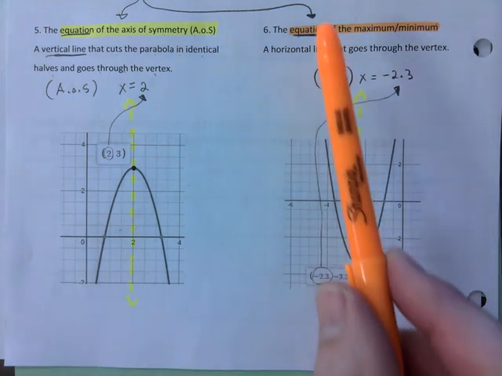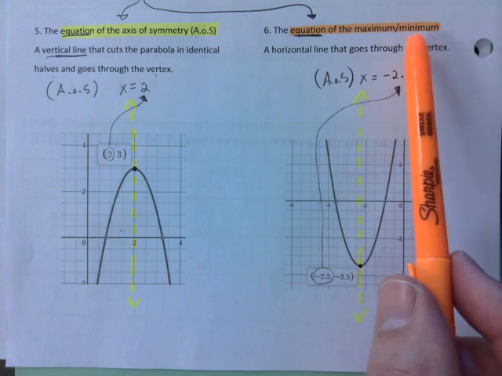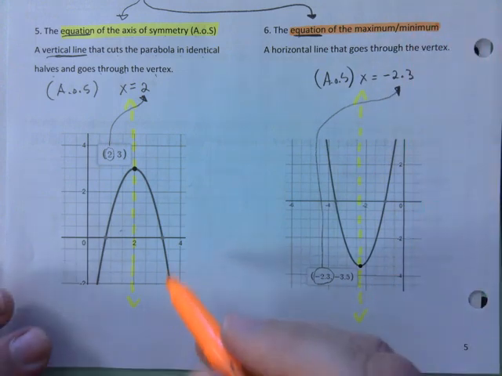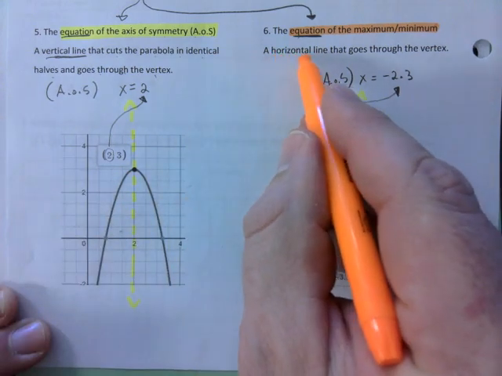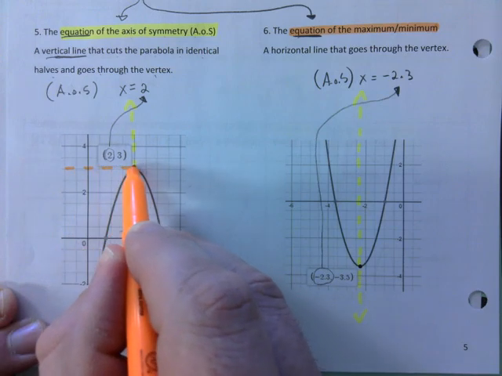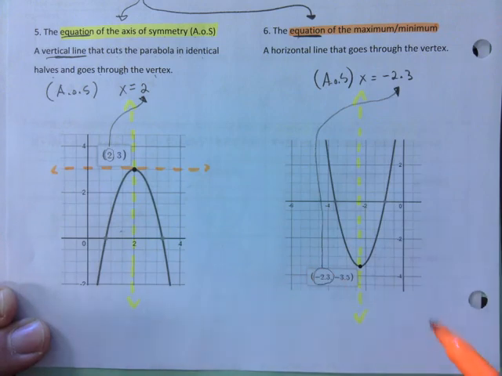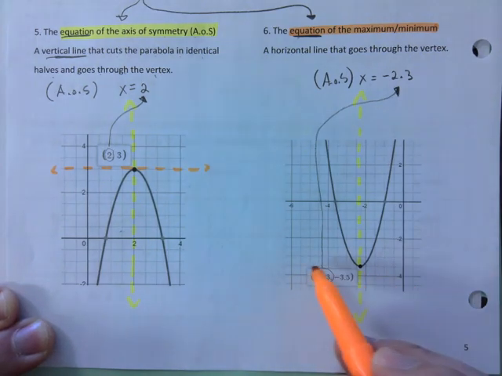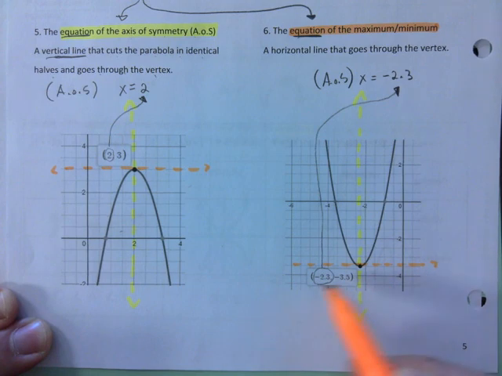Then there's the equation of either the min or max. They don't both exist at the same time. In this case, there would be a max here. So it's actually a horizontal equation, the equation of a horizontal line. Sorry, I should have clarified there. It also goes through the vertex. Same with the other one. Go to your vertex and just make sure you cut right through it like that.